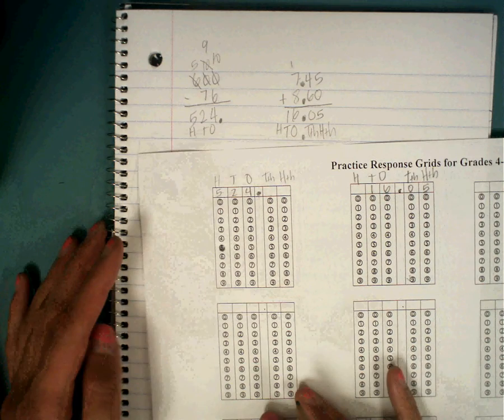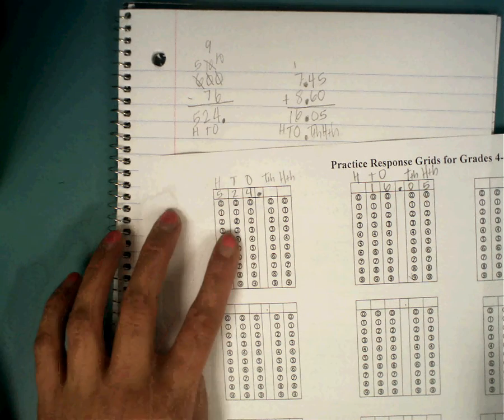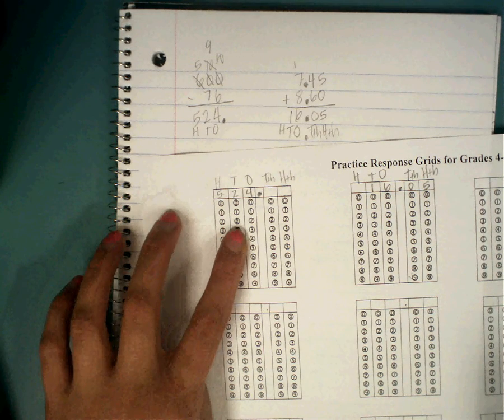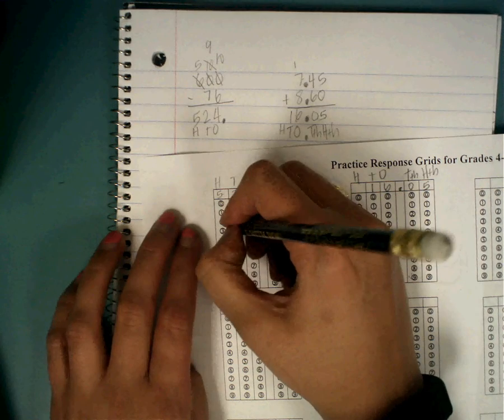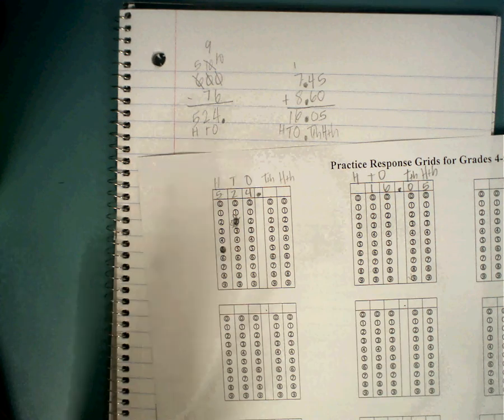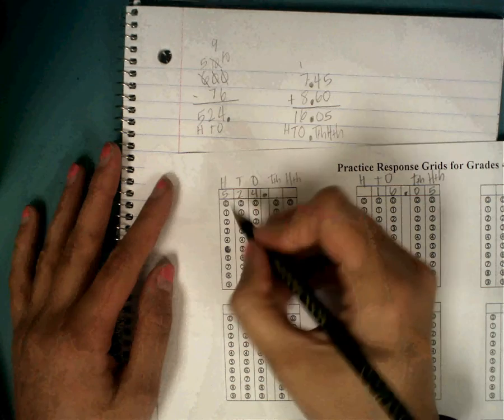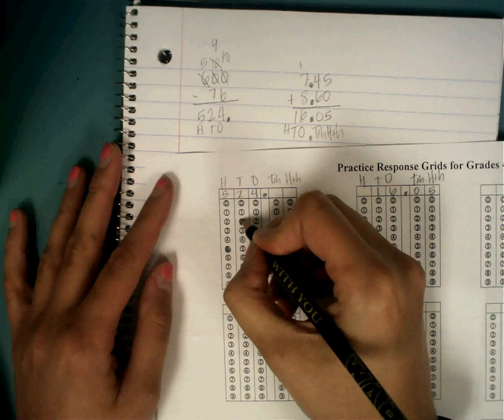Not like this. That is not bubbled completely on that 2. Do you see that? That is not bubbled completely. This is also not how we bubble. You're going to get several wrong answers if you bubble in that manner, okay? We can bubble inside the bubble, dark and neat.